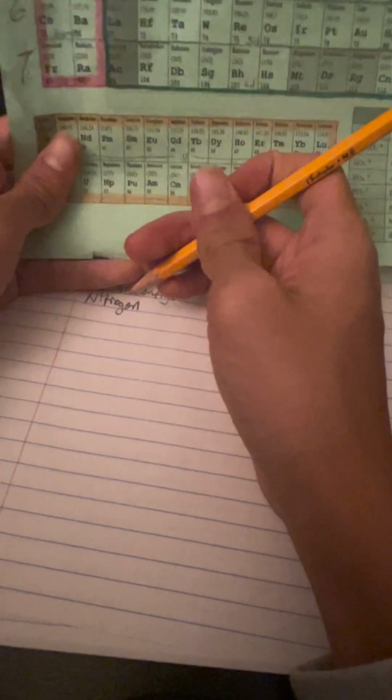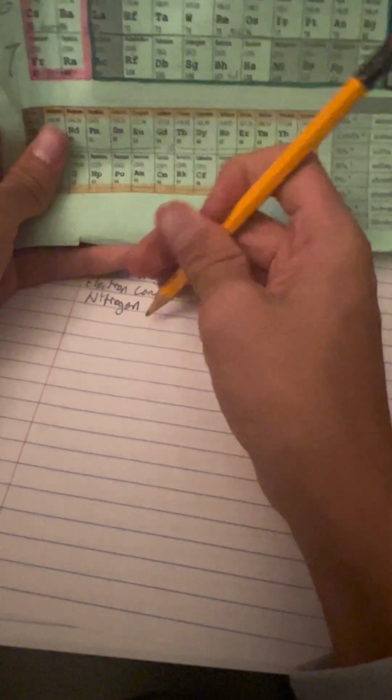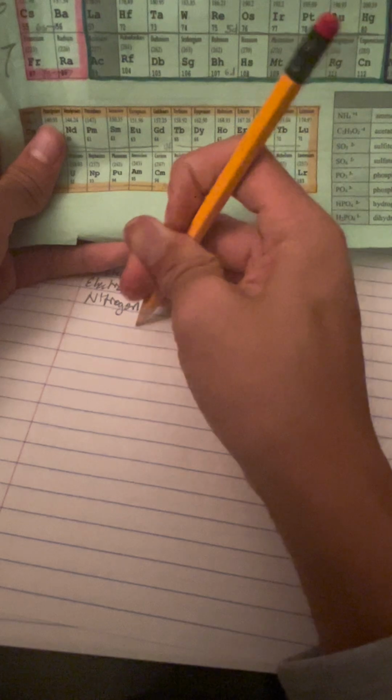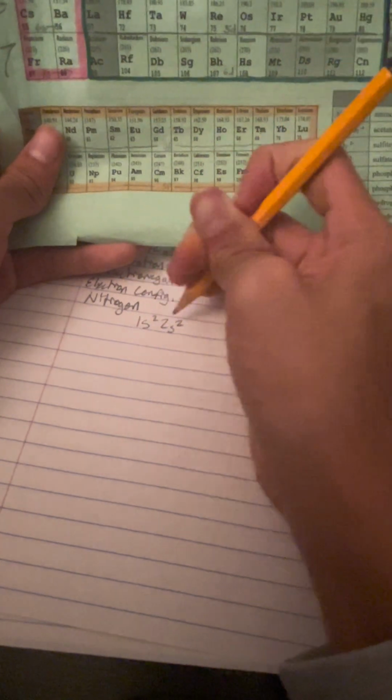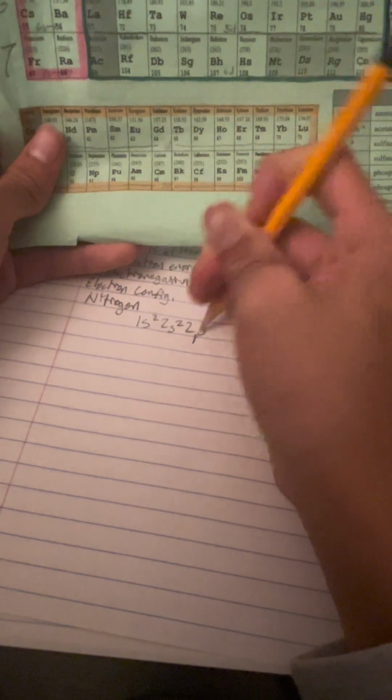So the electron configuration is 1s2, 2s2, and 2p3.